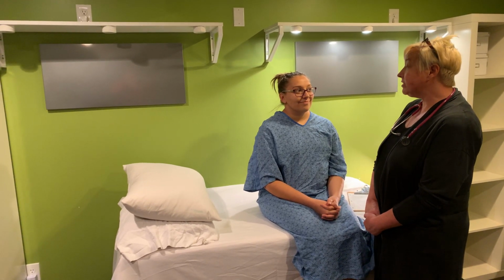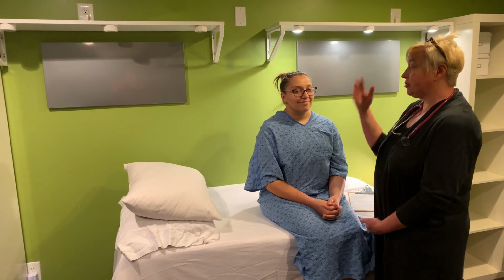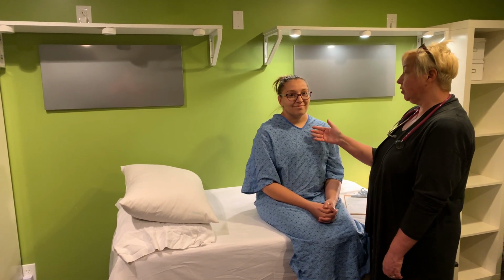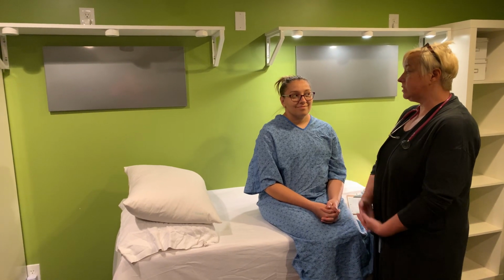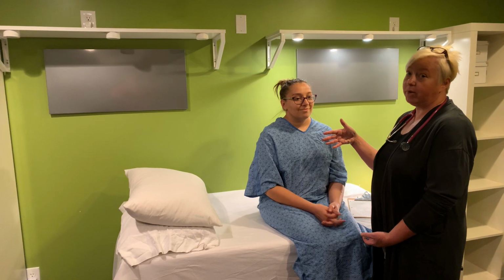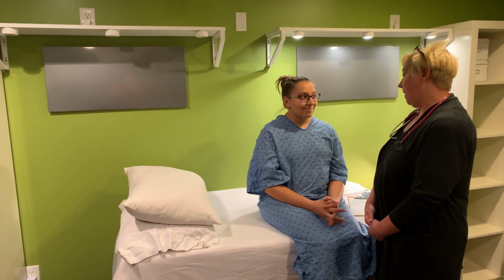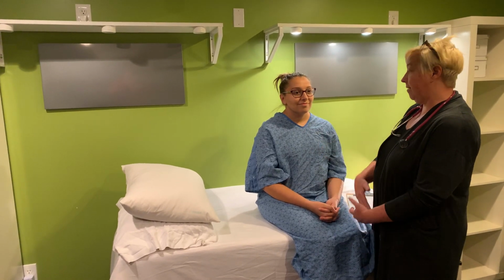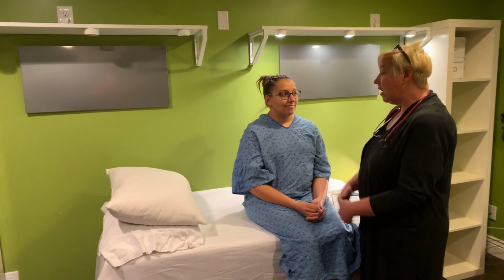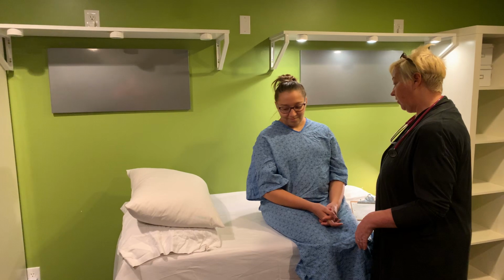All right, so my first thing that I'm going to be doing is a visual inspection of her jugular venous pulse. And in a healthy adult at her age, you should not be able to see that visually, especially as she's sitting up. So at this point, I don't see anything that would cause any kind of concern in regards to that. Ashlyn, I'm going to go ahead and have you lay down, all right?